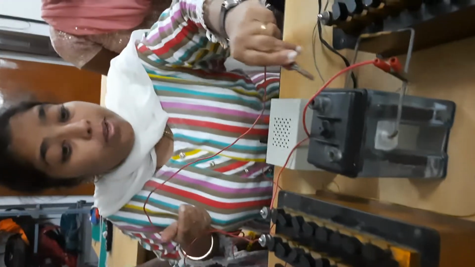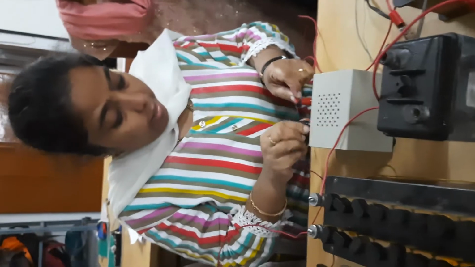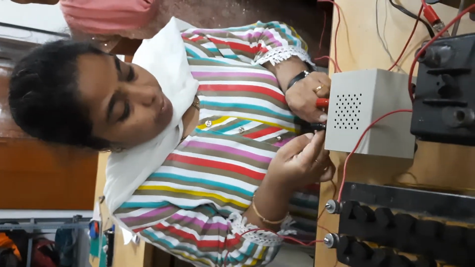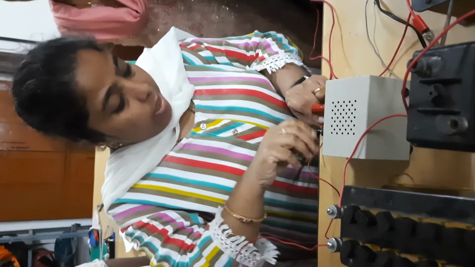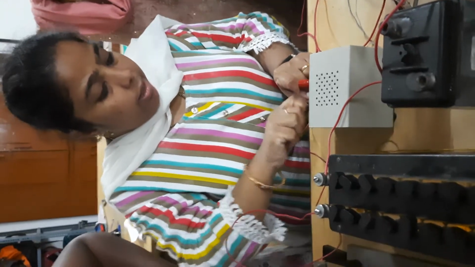As you know, you are using your acid battery and this type of wires. They are a very important precaution: what type of wires have to be used where. You should know that also. Straight wires, yes. So you are using plated wires and connecting them here. So what is this connection? All these connections are in series or parallel? Series, ma'am. They are in series.